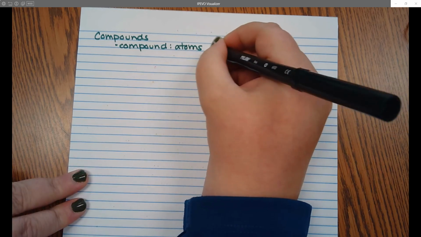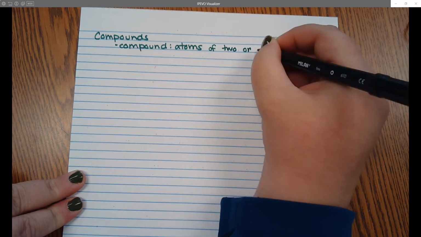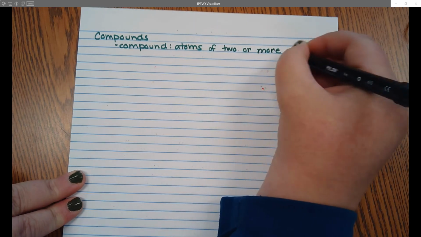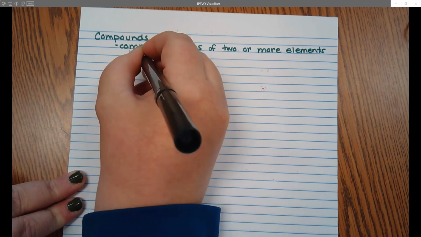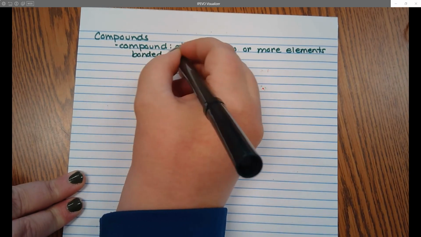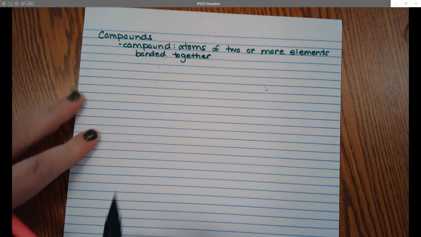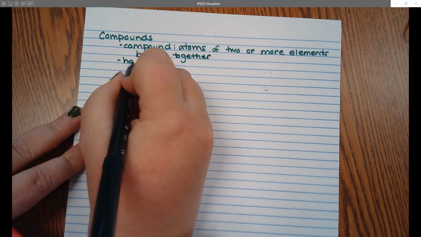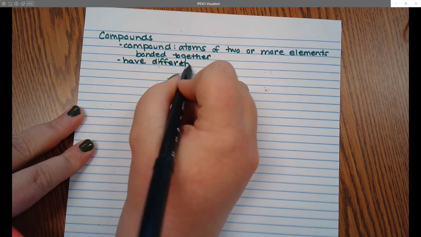A compound is made of atoms, and it has to have at least two different kinds. So atoms of two or more elements that are bonded together. Okay, and they have different properties. A compound has different properties than the elements it's made of.